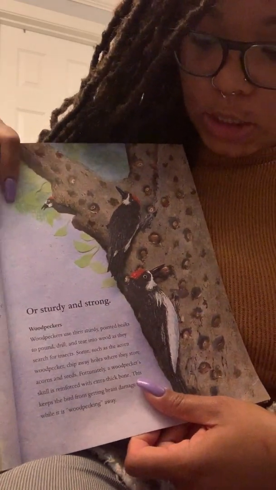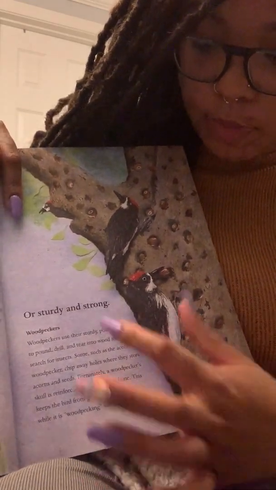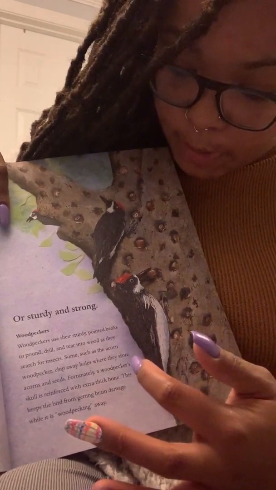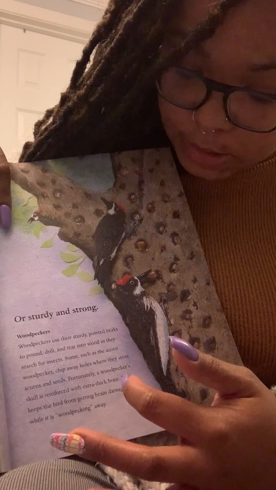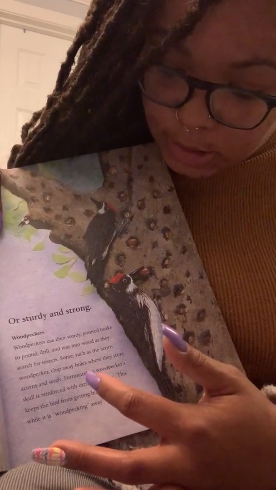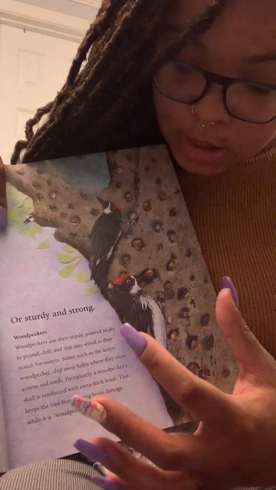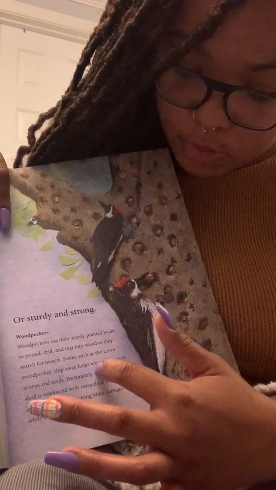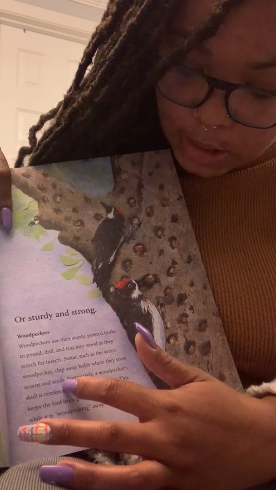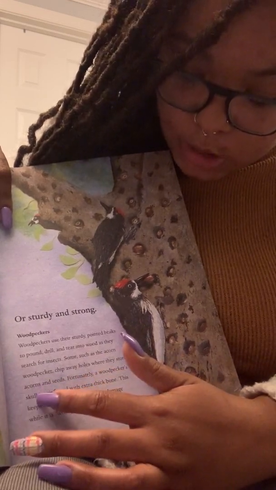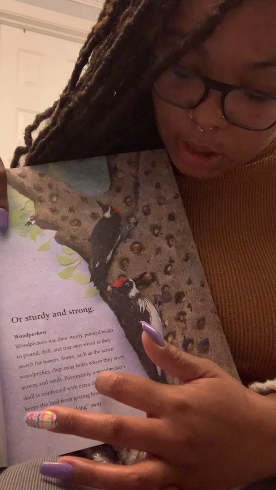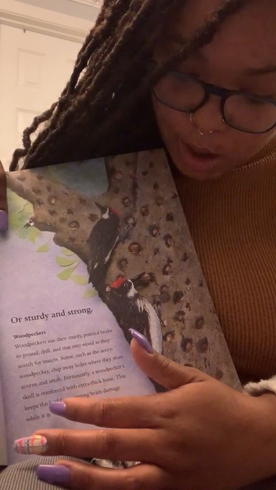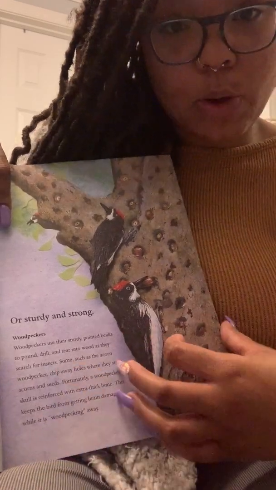Now, another beak we learned about was the woodpecker's beak. The woodpecker's beak is sturdy and strong. I'm going to read a little bit from this paragraph. Woodpeckers use their sturdy, pointed beaks to pound, drill, and tear into wood as they search for insects. Some, such as the acorn woodpecker, chip away holes where they store acorns and seeds. Fortunately, a woodpecker's skull is reinforced with extra thick bone. This keeps the bird from getting brain damage while it is woodpecking away.